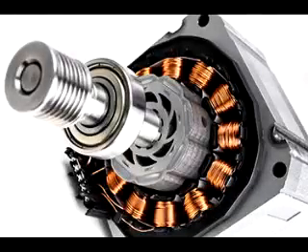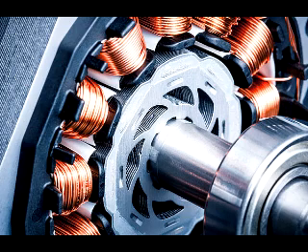A brushless DC motor may be described as an electronically commutated motor which does not have brushes. This type of motor is highly efficient in producing a large amount of torque over a vast speed range.